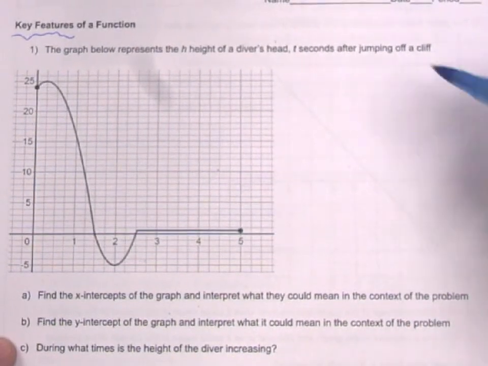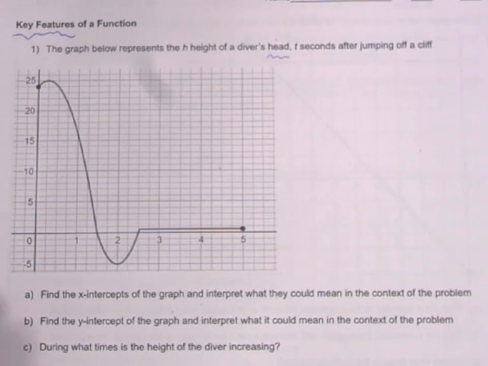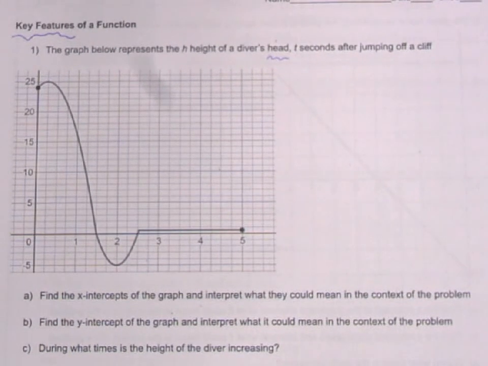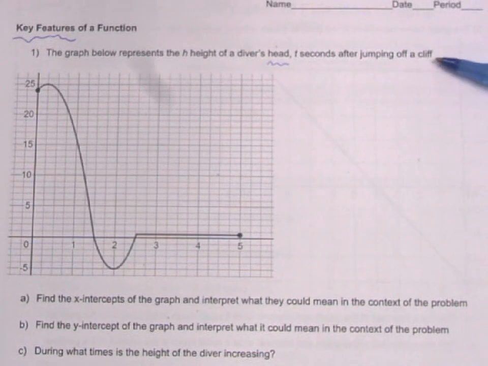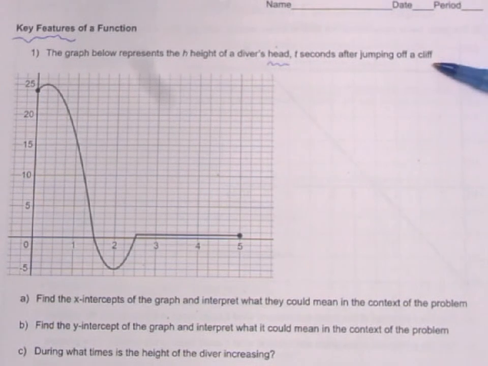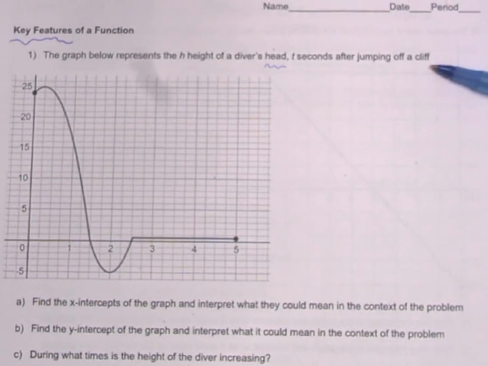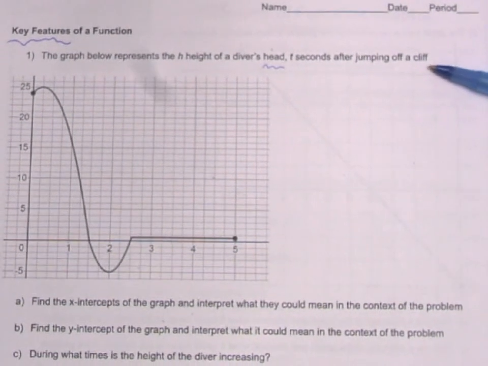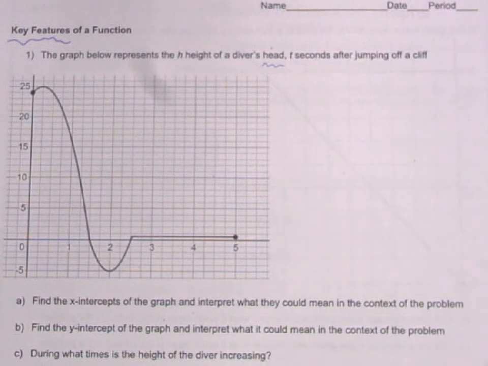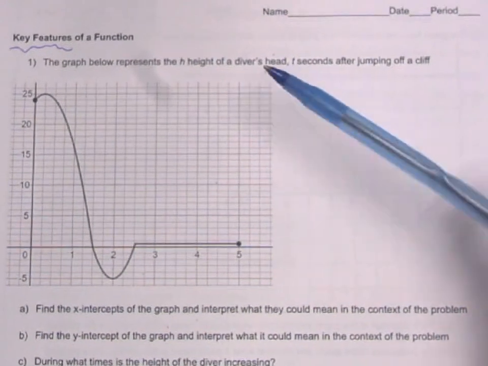off a cliff. The reason we're talking about just the diver's head is because where you're measuring from on a body is anywhere from 4 to 6 feet. So depending on where you're measuring from, you could potentially have a different height. If a diver is standing on a cliff, for example, and the cliff is 20 feet high and he's 5 feet tall, then his head is going to be 25 feet above there. So this is just where we're measuring from.